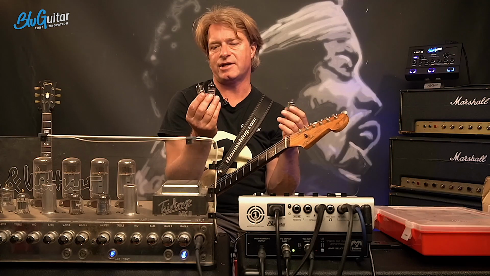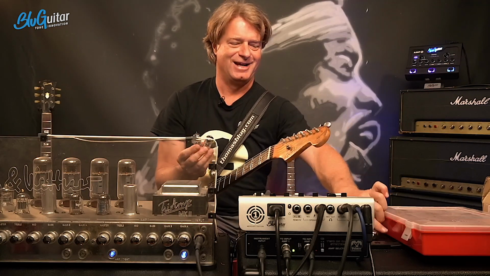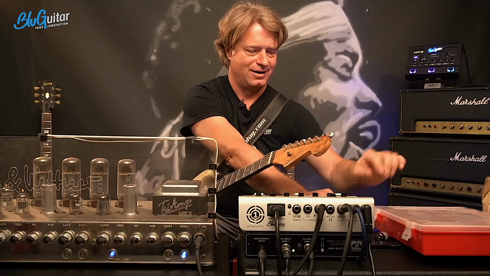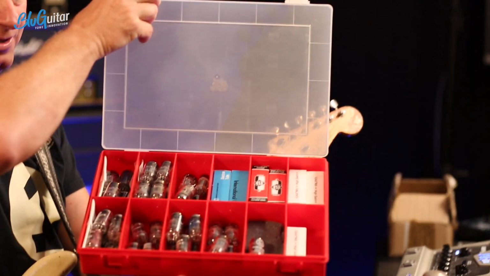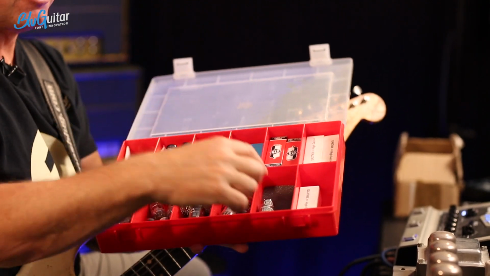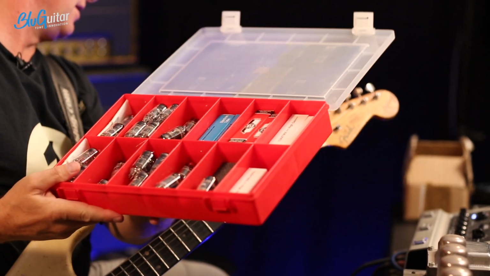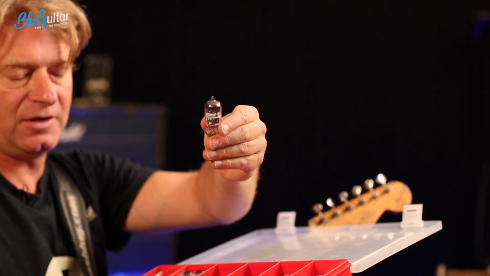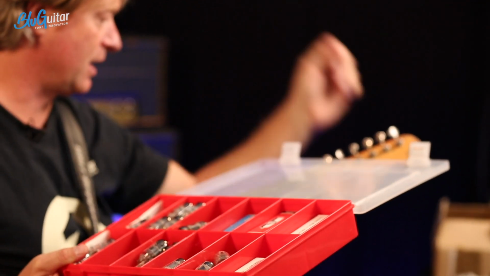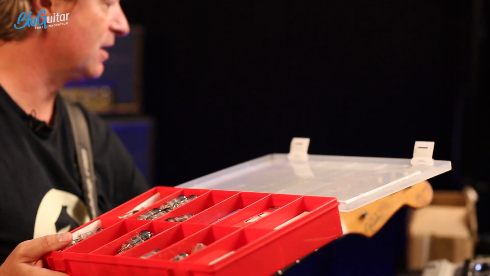Of course you can experiment, and this is what I've done in the past with my tube collection. There's this little box here, and you can find real good tubes like this Tesla gold pin tube, or this Mullard.